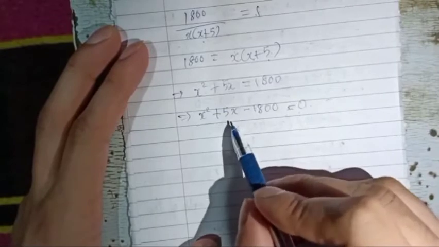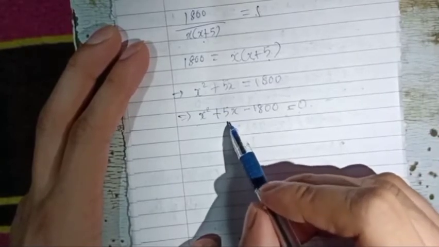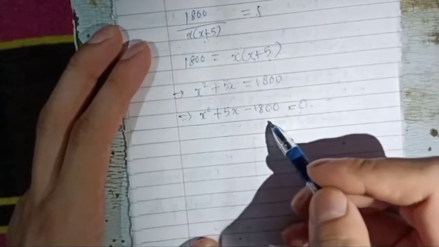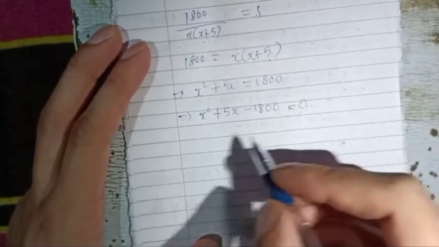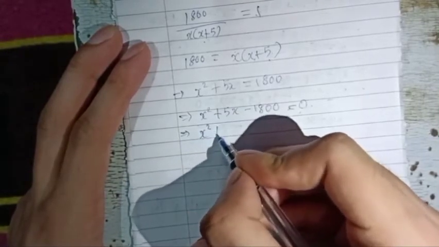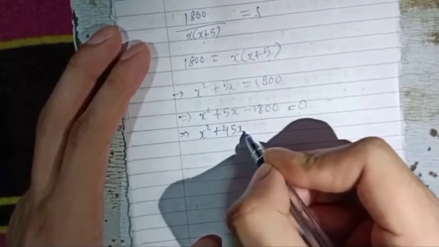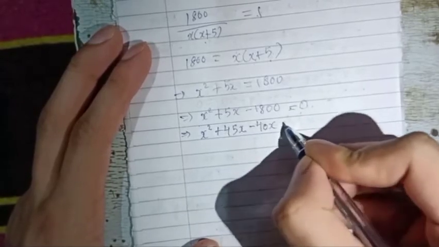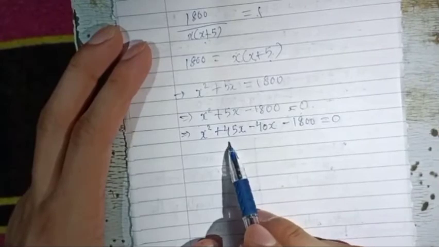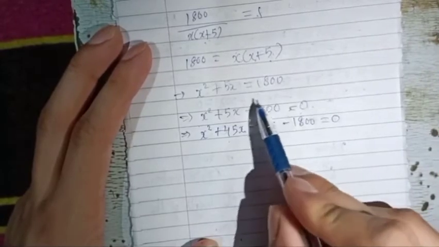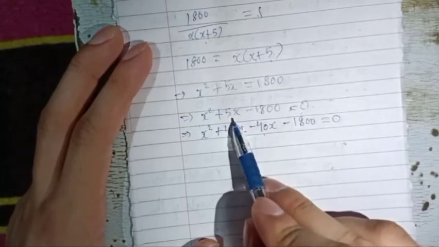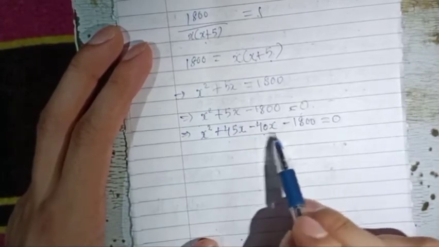Now we need two numbers whose sum is 5 and their product is minus 1800. So if we take x square plus 45x minus 40x minus 1800 is equal to 0. See, 45 into minus 40 is minus 1800, and 45 minus 40 is 5. So these are the two numbers we have taken.